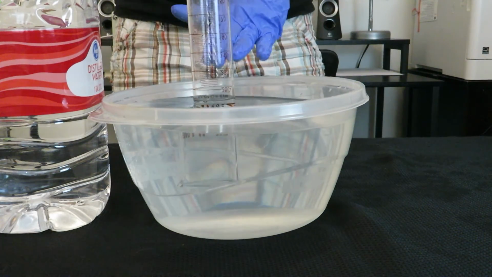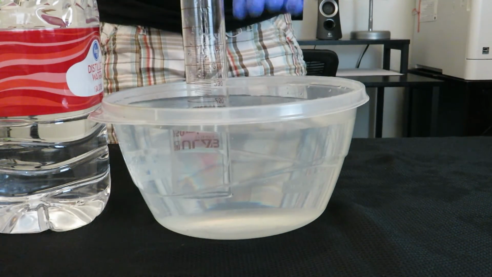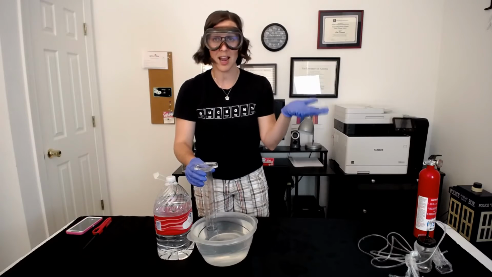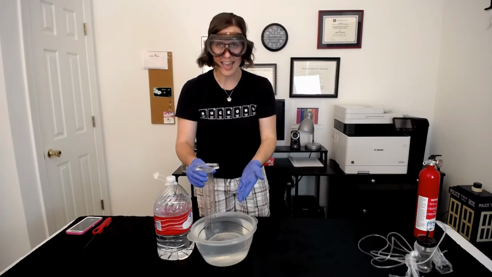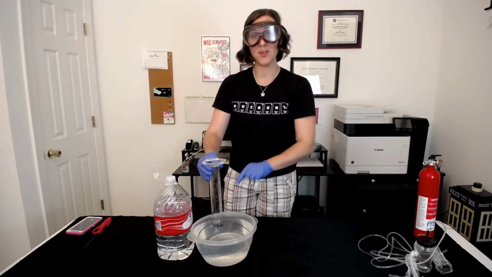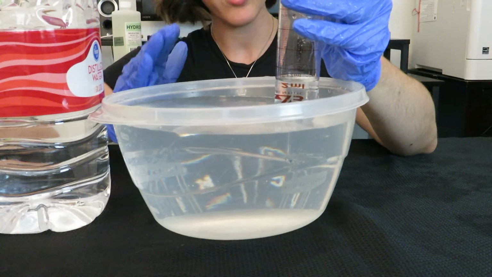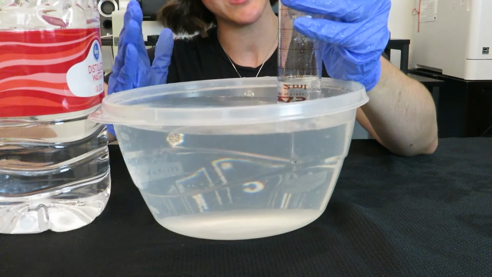And notice that I'm keeping the graduated cylinder under the water. If I lift it above my water line, I'm going to lose all of my hydrogen gas that I worked so hard to get. So make sure you keep the top of the graduated cylinder underwater. Getting down at eye level will help you determine what the final volume of collected hydrogen gas was.